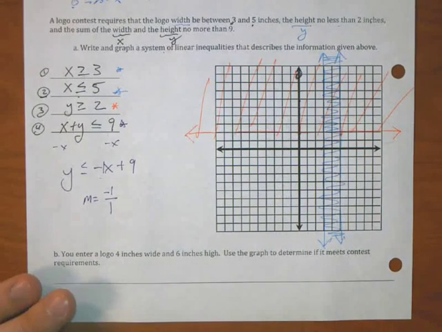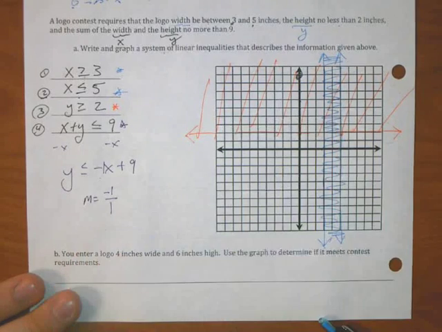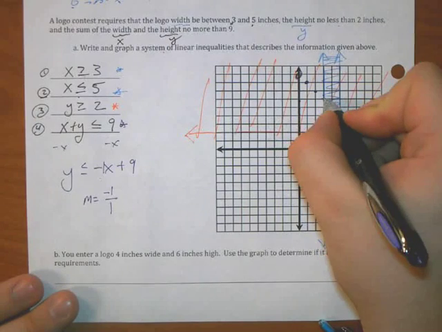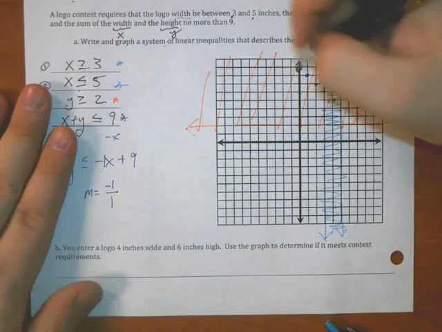Since we want a slope, we'd like a fraction. We'll do -1 over 1. So I'll start at 9 and go down 1, to the right 1, down 1, to the right 1. Solid line.